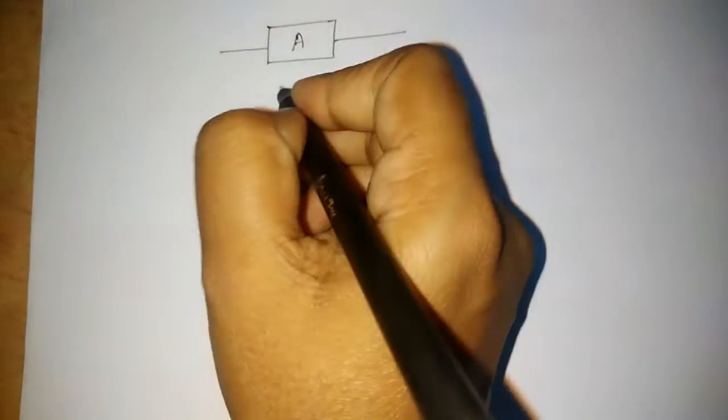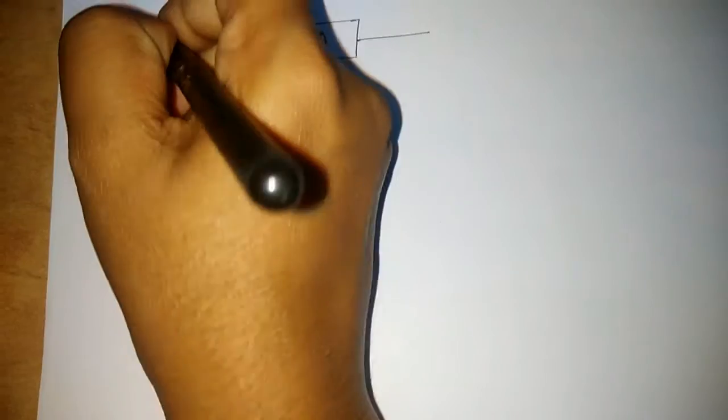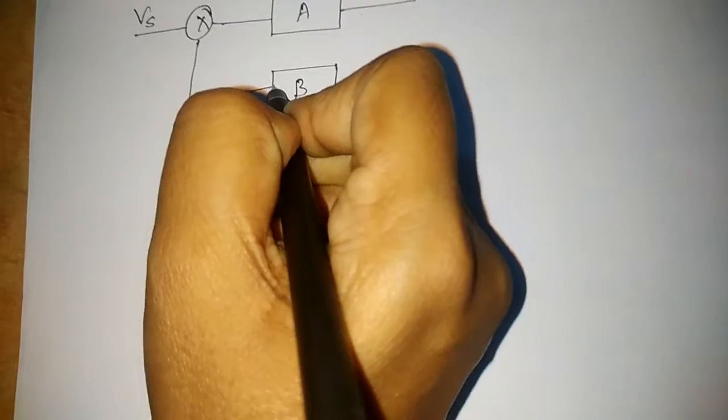For this, I'll consider a block diagram of a negative feedback amplifier, which has an amplifier with a gain A, and a feedback network with a gain equal to beta. I'm giving an input to the mixer, Vs, the source input, and the signal from the feedback I am considering as Vf, the feedback signal. Since it is negative feedback, you should write a negative sign here. Here it is Vi.